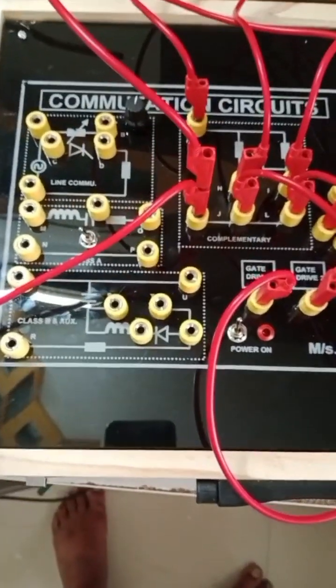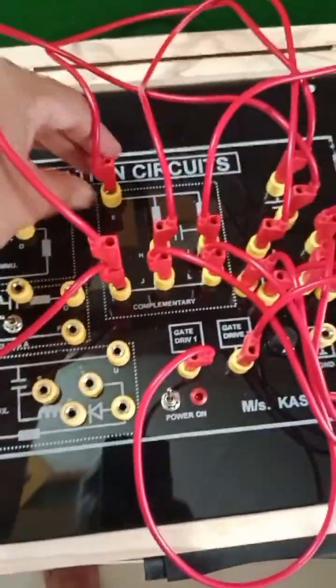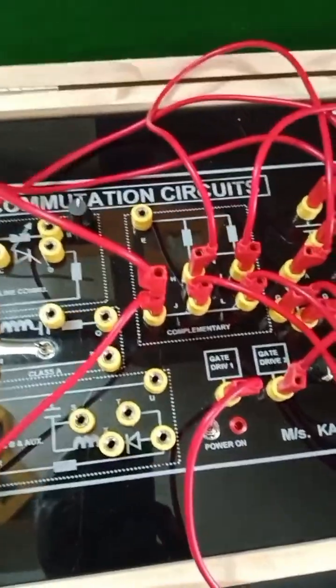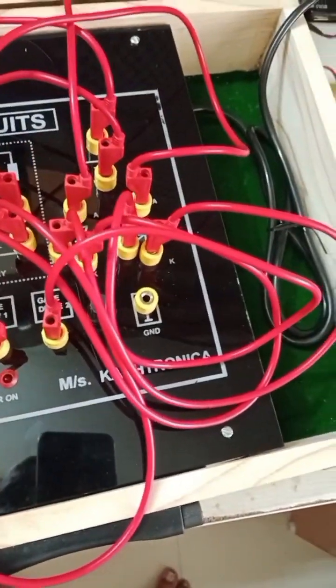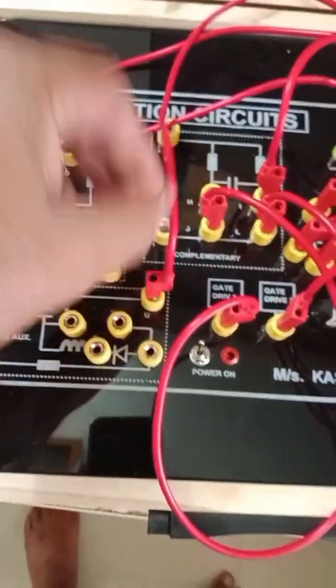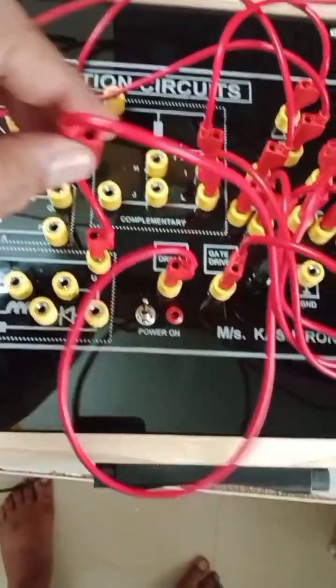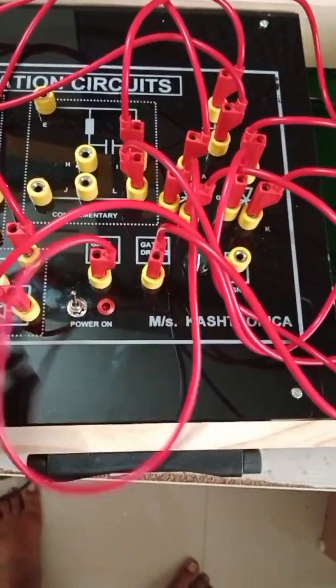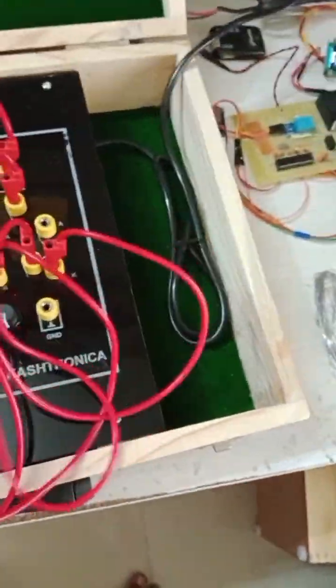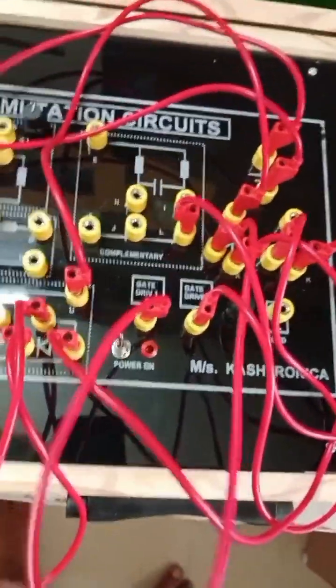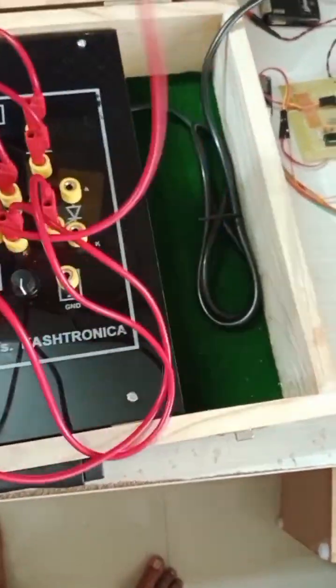Now for class B commutation, connect positive of supply to point Q, negative to point R, then main thyristor anode to point U, cathode to point T, and then we will short this diode. Gate drive 1 is connected to thyristor 1.